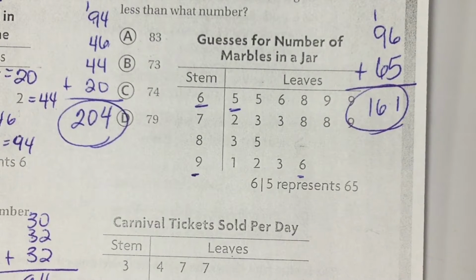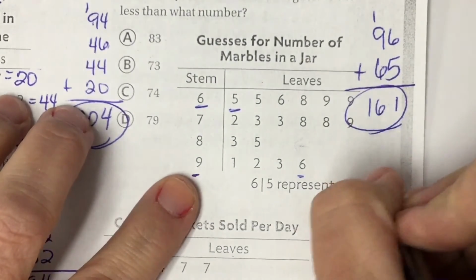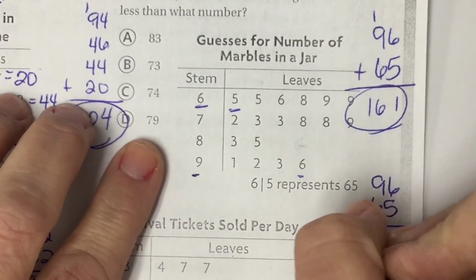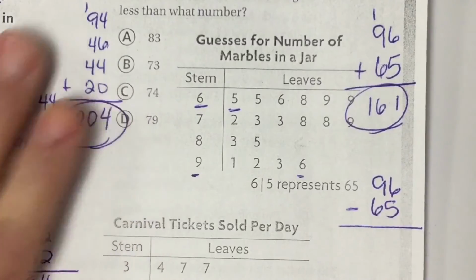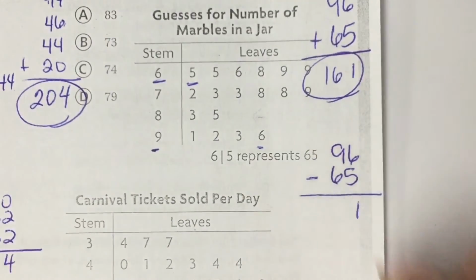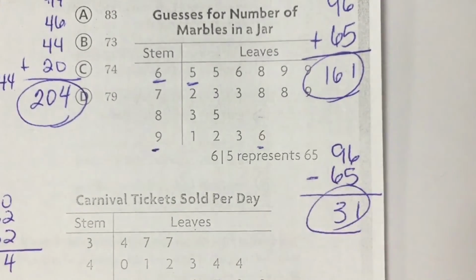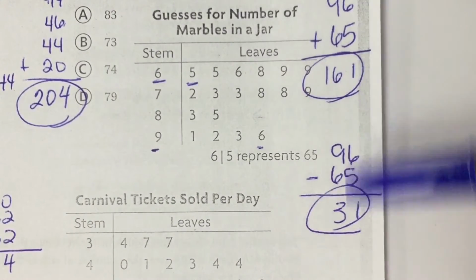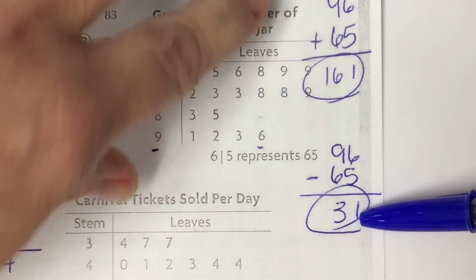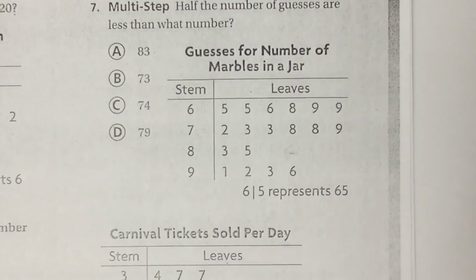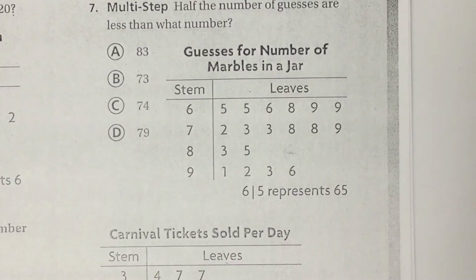If I said the difference between the highest and the lowest, notice it's just a little change in wording, but the highest is still 96, the lowest is still 65. If I'm looking for the difference, though, I'm subtracting. 6 minus 5 is 1. 9 minus 6 is 3. So the sum would be 161. Difference would be 31. Sum means add. Difference means subtract. Okay, so I'm going to use this one for the last question that I have.